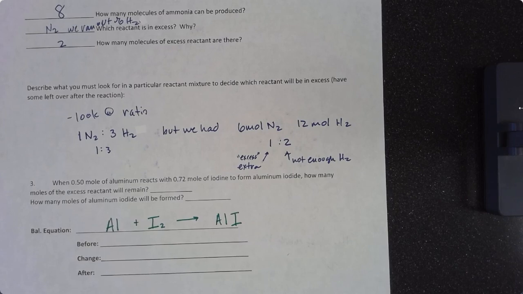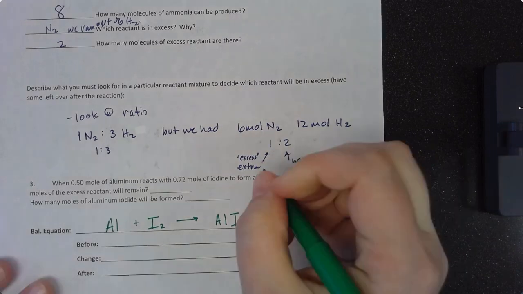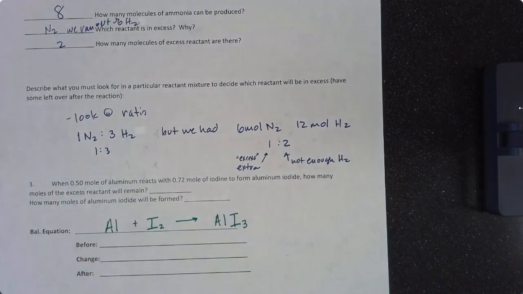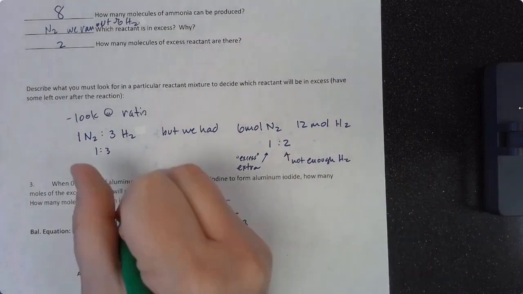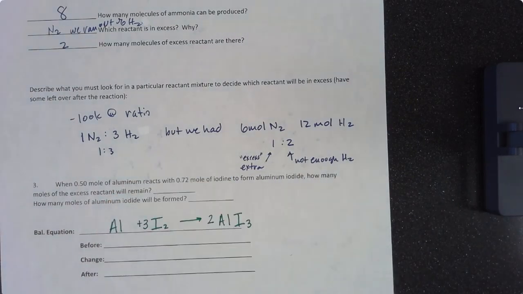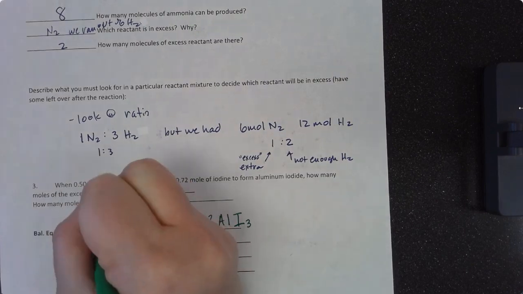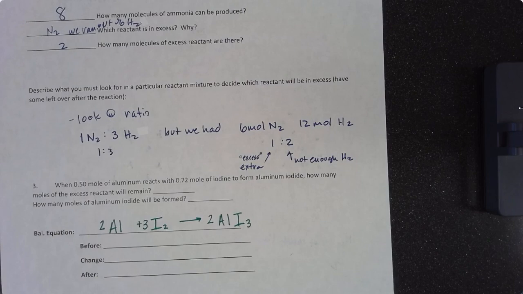Should be 3. What charge does iodine have? It's 1. So this is going to have to be a 3. Is our equation balanced? No. Because we've got to make it an even number, right? So this has got to be a 2. So this will be a 3. Now are we balanced? No. What do we need? We need a 2 in front of the aluminum. Now are we balanced? Yes.